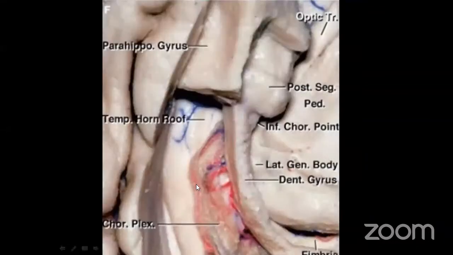So again, in this picture, the temporal horn of the lateral ventricle has been shown. We can appreciate the choroid plexus that is continuing within the temporal horn of the lateral ventricle along with the fimbria of the fornix. You can appreciate the anterior wall being formed by the amygdala, the floor of the temporal horn being formed by the hippocampus.